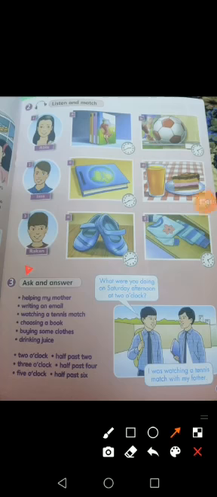Okay, exercise number 3, ask and answer. Here we have question and answer. Here we have an example. Let us read the example. What were you doing on Saturday afternoon at 2 o'clock? This student asked this question, and this one answered that I was watching a tennis match with my father. Okay, I was watching. He used was and ing.